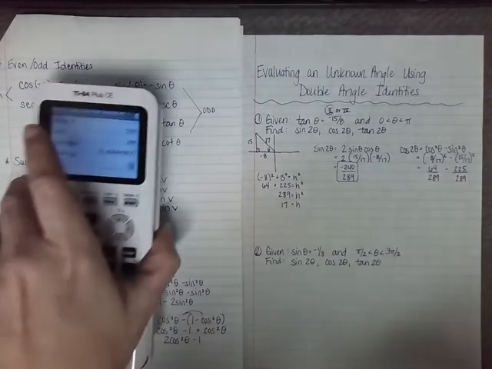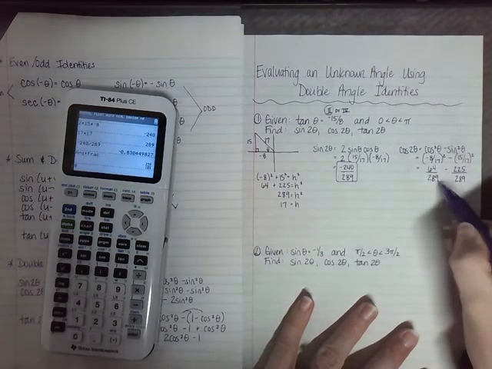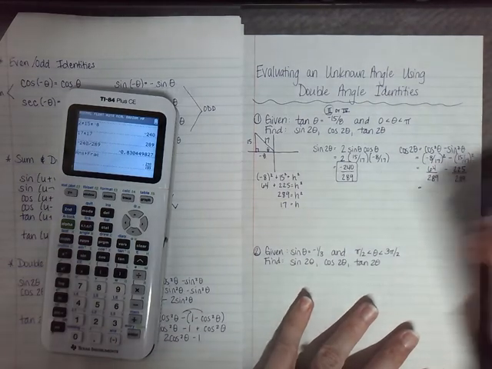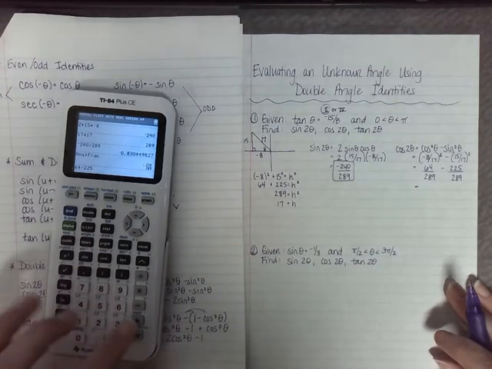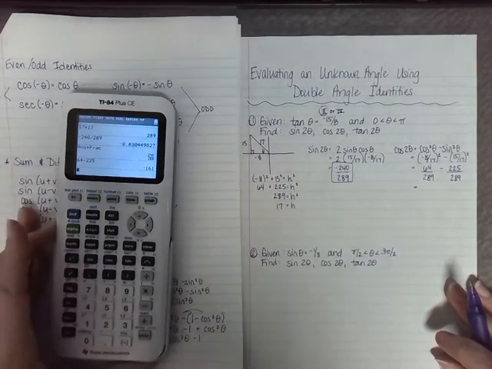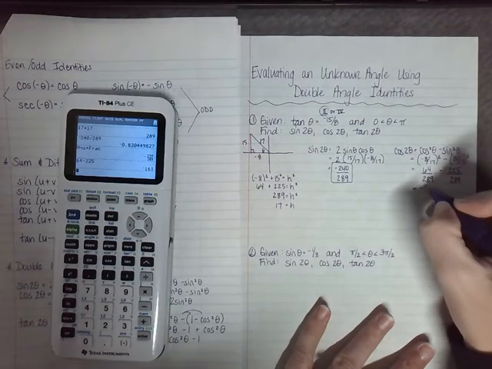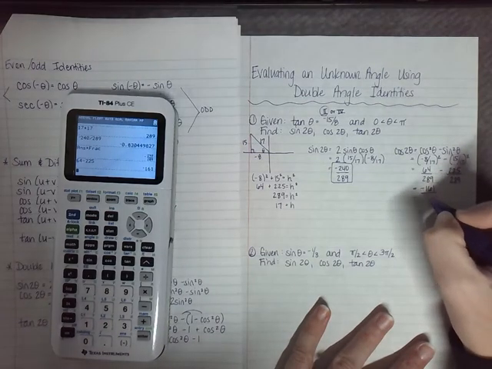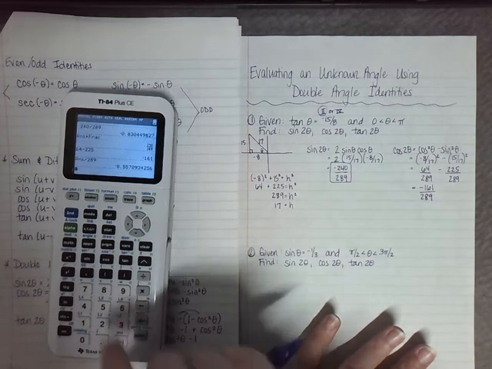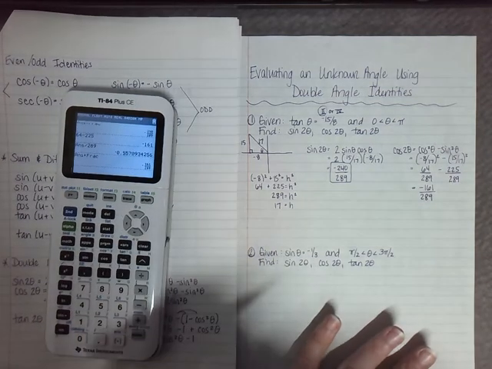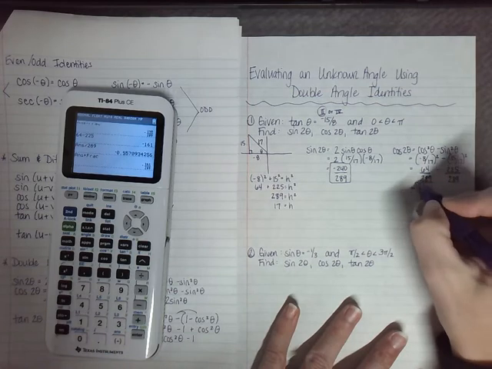Now, it should work out on these problems that you're going to have a common denominator here. So in the numerator, we just need to do 64 minus 225, which gives us negative 161. So negative 161 on top, 289 on the bottom. Just see if that reduces by chance. And it doesn't, so that's our cosine of 2 theta.